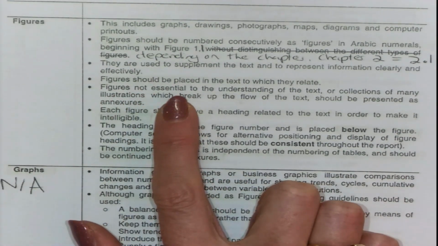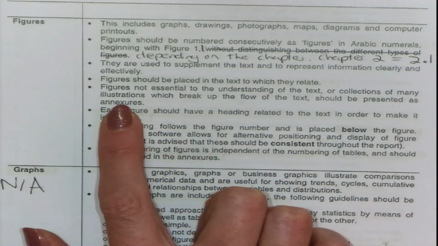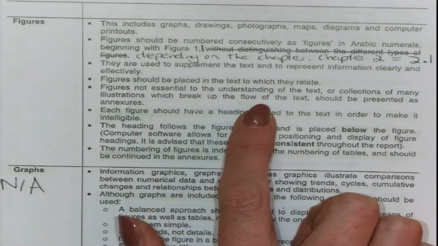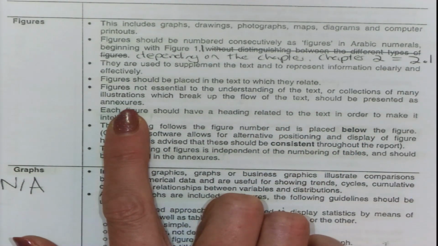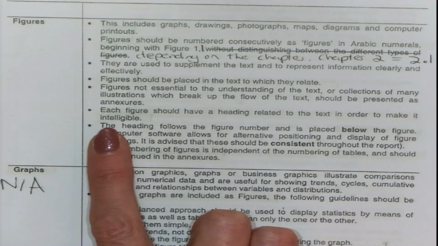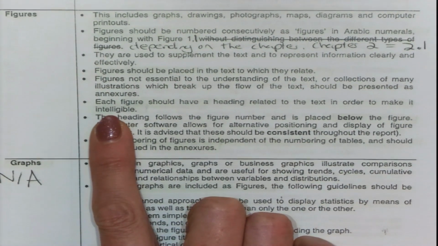Figures not essential to understanding of the text, or collections of many illustrations which break up the flow of the text, should be presented as annexures. So it means if it's just a lot of things that you want to add in, rather put it as an annexure. If you cannot describe it, it will go to an annexure. All right. But then you still refer to it.